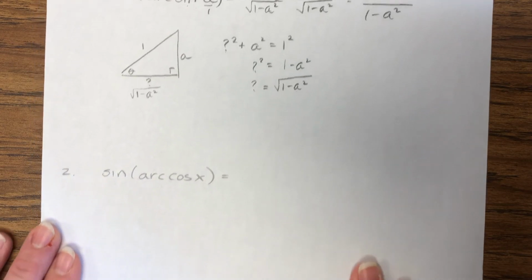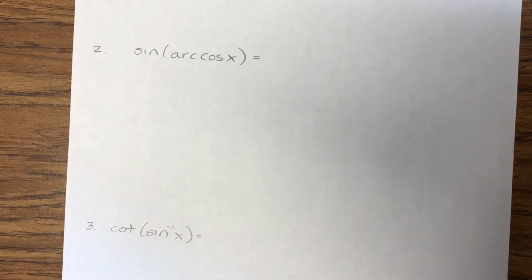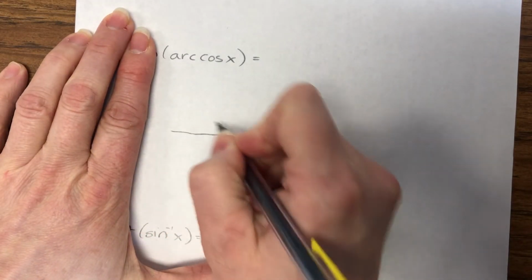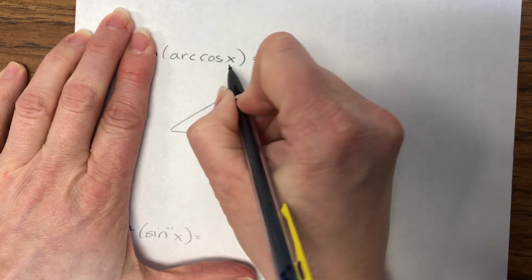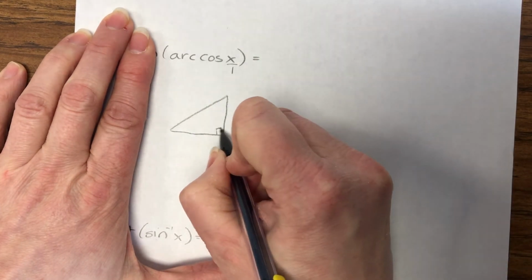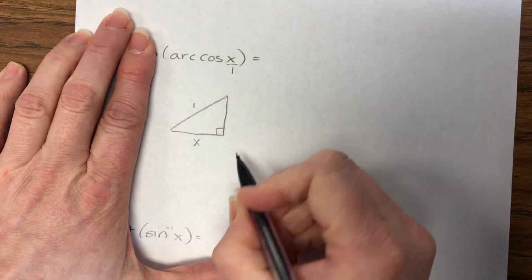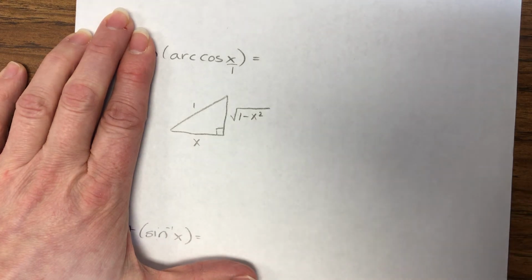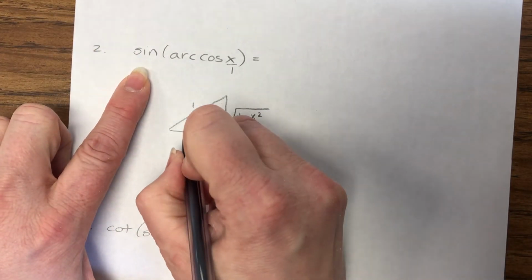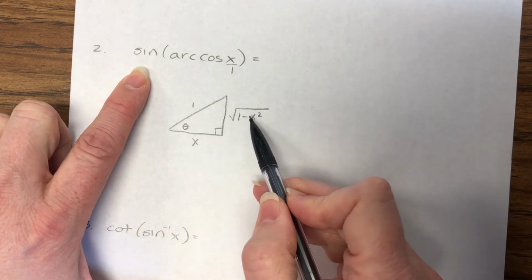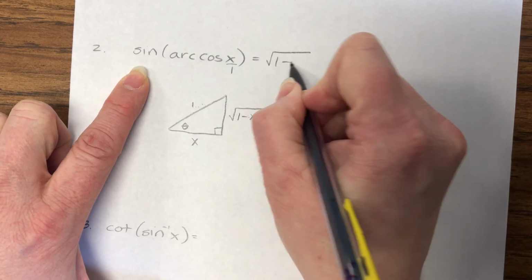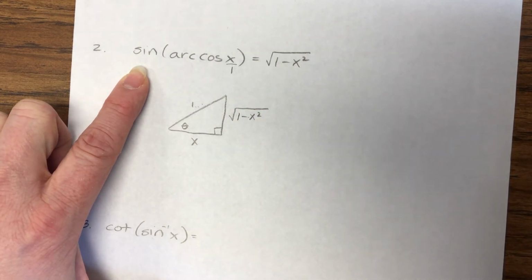And they can use whatever variables they want. That one used an A, this one is using an X. So I start here. The cosine is going to be X over 1. Cosine is X over 1. So again, you can do the Pythagorean theorem. This is going to be the square root of 1 minus X squared. You can write it out if you need to. And then I want the sine of that angle. Well, I'm going to have opposite over hypotenuse, and because my hypotenuse is 1, it's just going to be equal to the square root of 1 minus X squared. So no extra work to do on that one.